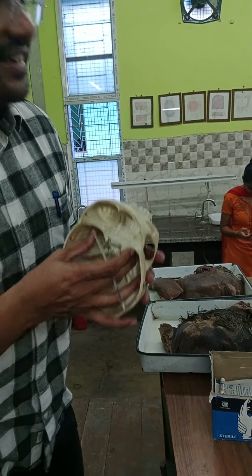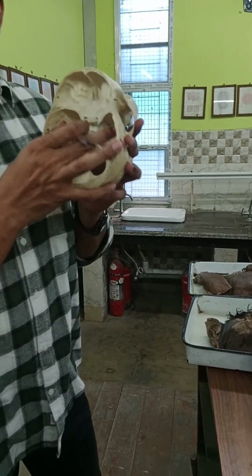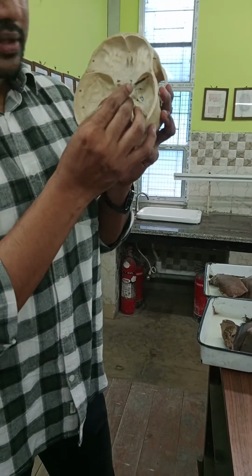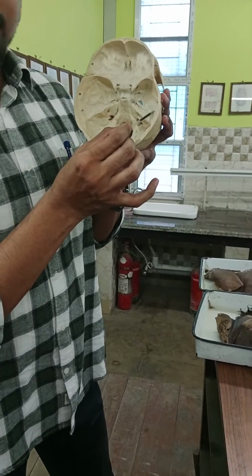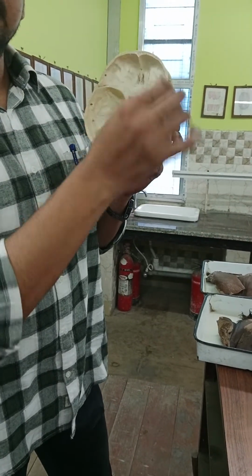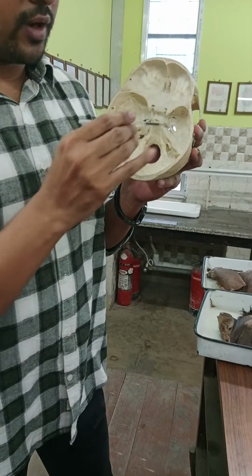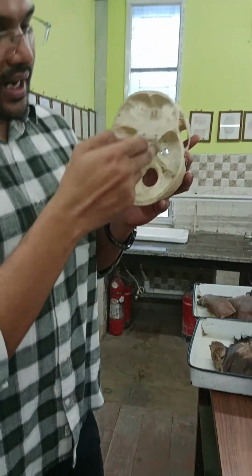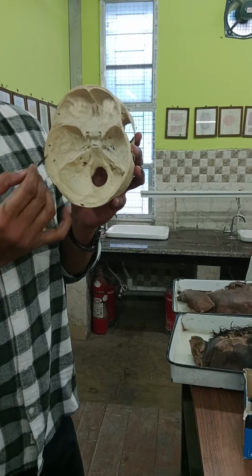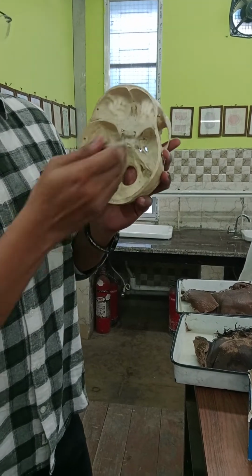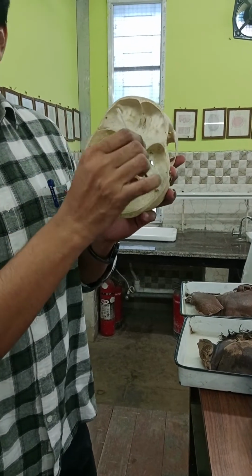So this is about the middle cranial fossa. Middle cranial fossa is formed by which bones? The greater wing of the sphenoid over here, then the anterior surface of the petrous part of the temporal bone, and then the squamous part of the temporal bone. So three bones form the middle cranial fossa. The limit between the middle cranial fossa and the posterior cranial fossa is the superior border of the petrous part of the temporal bone. Behind that will be the posterior surface of the petrous part of the temporal bone.